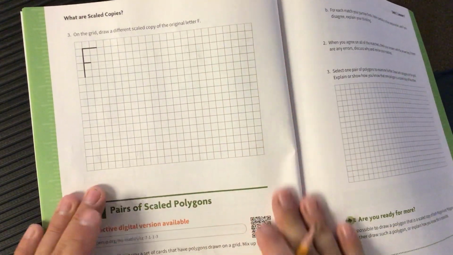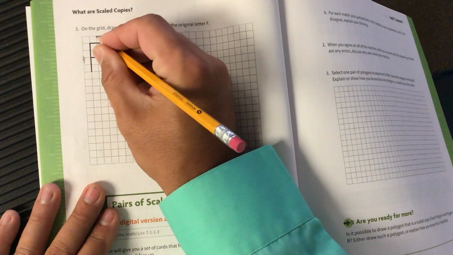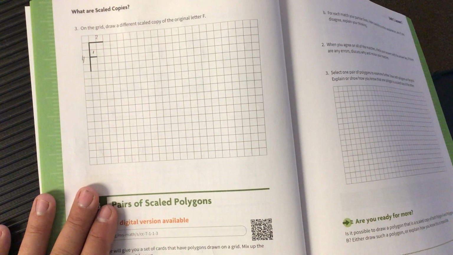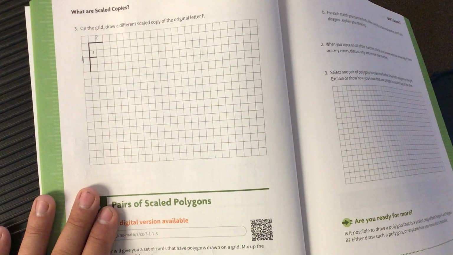Okay, so number 3 on the next page, page 10. Got 4, 2, and 1. I'm just going to transfer those over so I know the height still. And it wants me to come up with a different scale copy. So what do you want to multiply those numbers times that we haven't already seen?